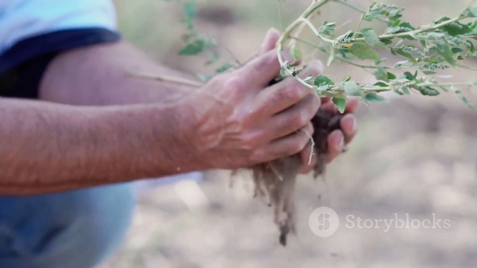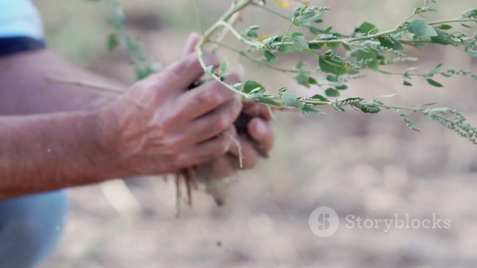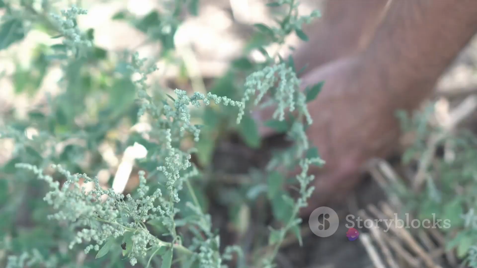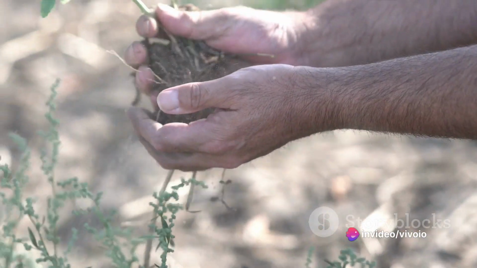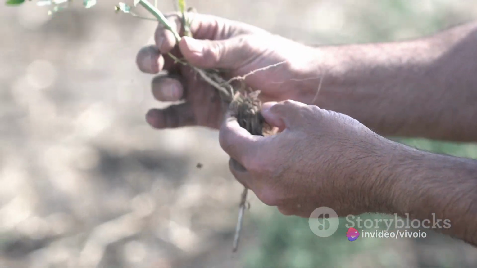In severe cases, where an entire plant is heavily affected by pests or disease, uprooting is the recommended course of action. This might seem drastic, but it's a necessary step to prevent the spread of pests or diseases to nearby healthy plants.